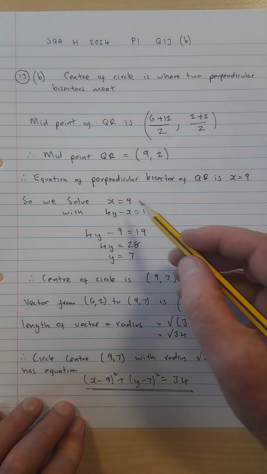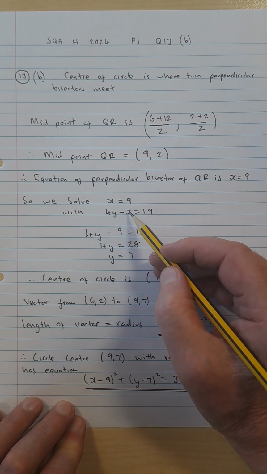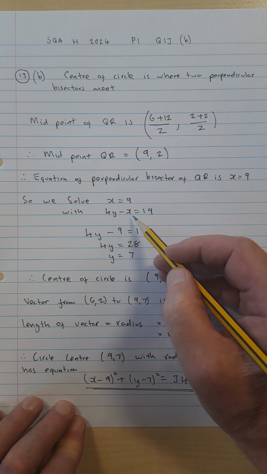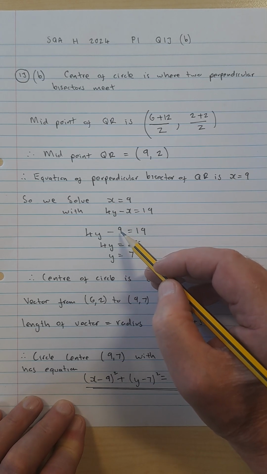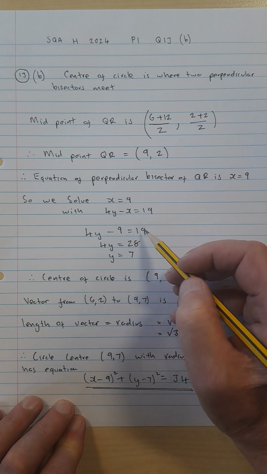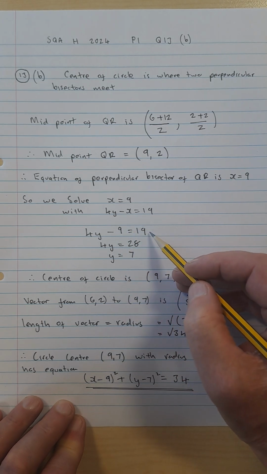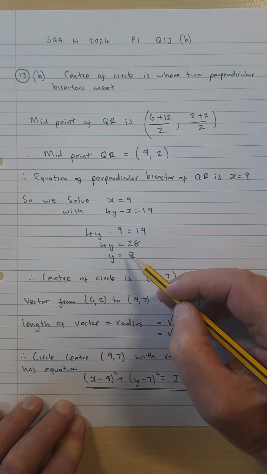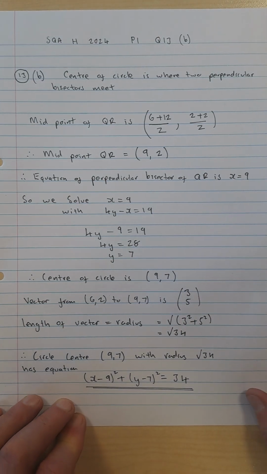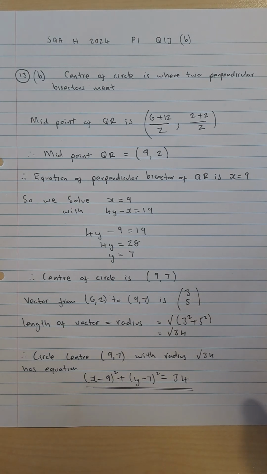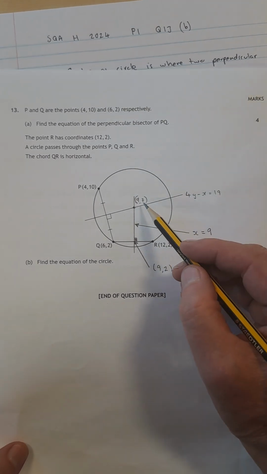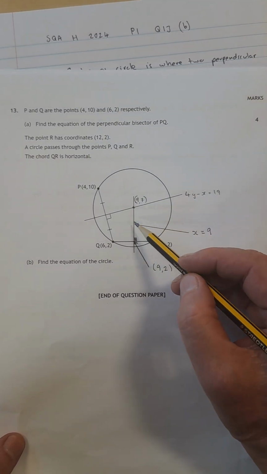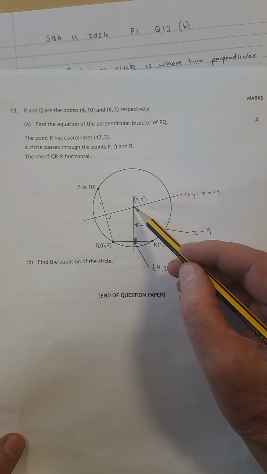So we're going to solve x equals 9 with 4y take x is 19. Well we already know x, so we can just put 9 where x is. So 4y take 9 is 19, put the 9 over, 19 add 9 is 28, so y is 7. So the centre of the circle is (9, 7), as you will have noticed on the diagram there.